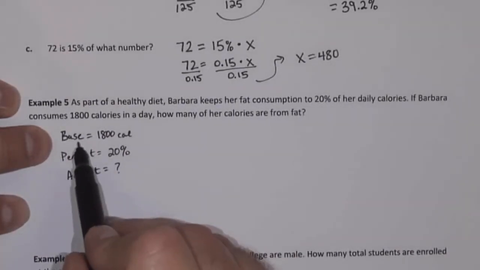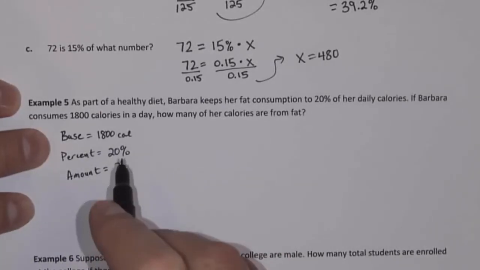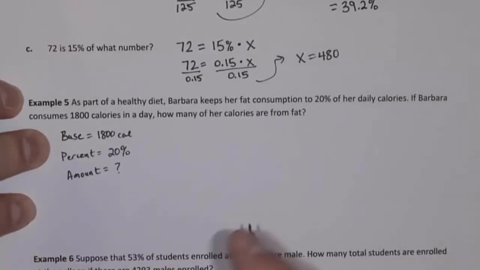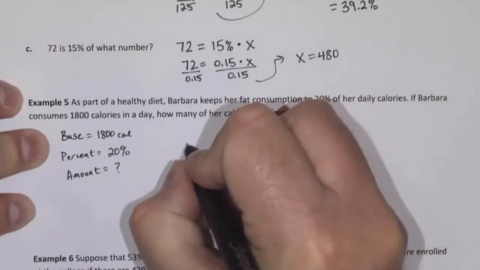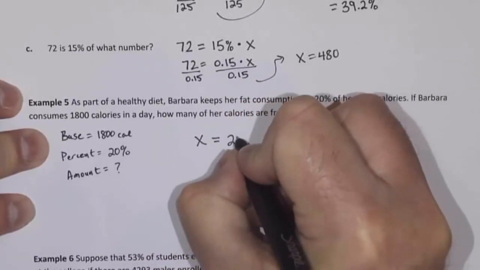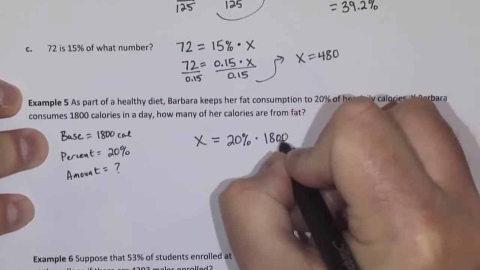If I take the percent times the base, that gives me the amount. So the amount of calories, which is what I'm looking for, x, is going to equal 20% of 1,800.